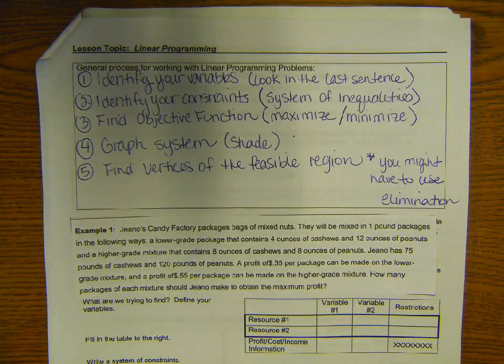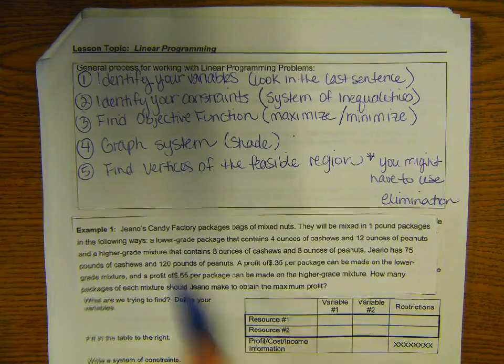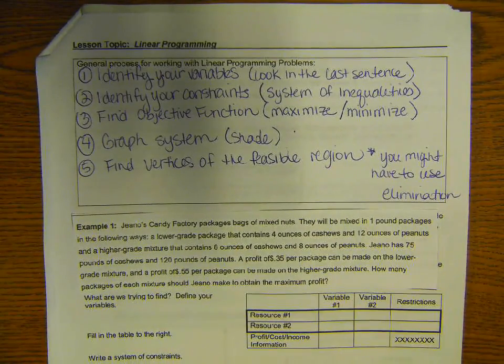Okay, and then finally, the last thing, once you find your vertices, is the last thing you did on yesterday's homework. What did we do with those vertices? Do you remember? We put them into the, what did we do? What did I ask you to do on the last homework? Substitute the vertices into the objective function.